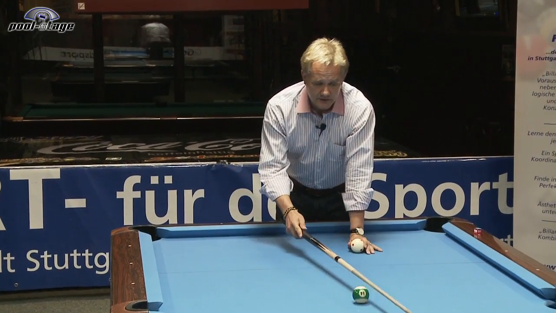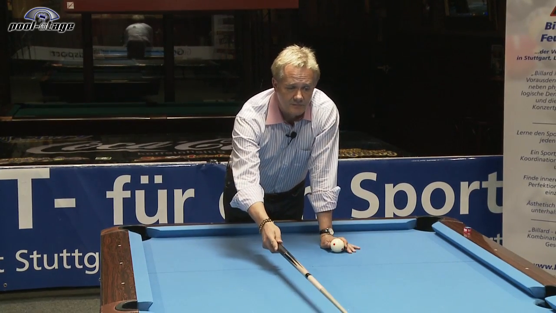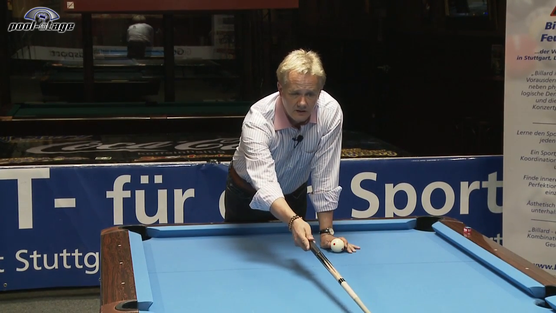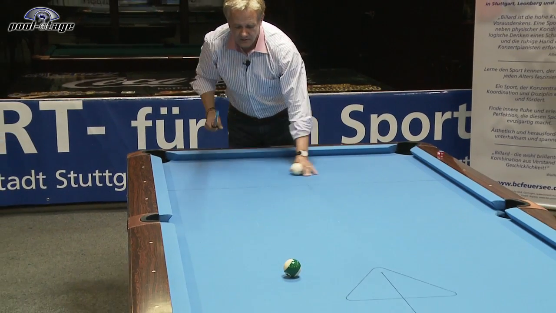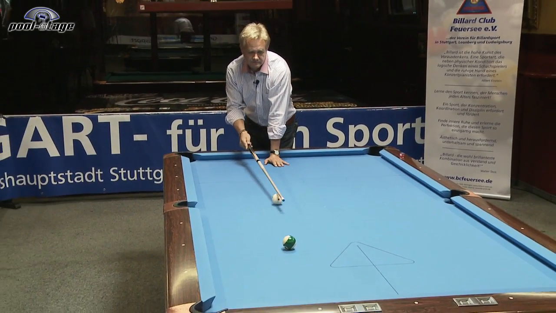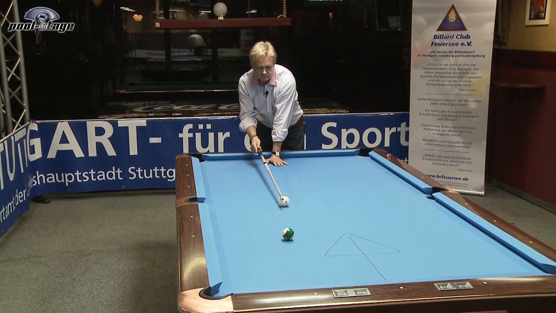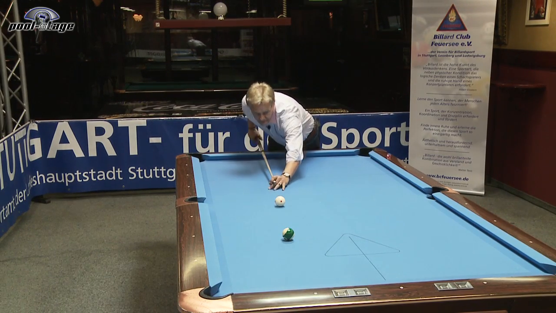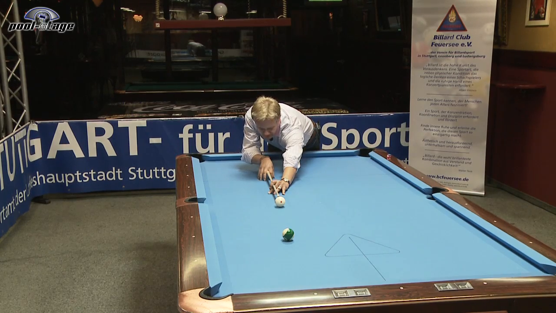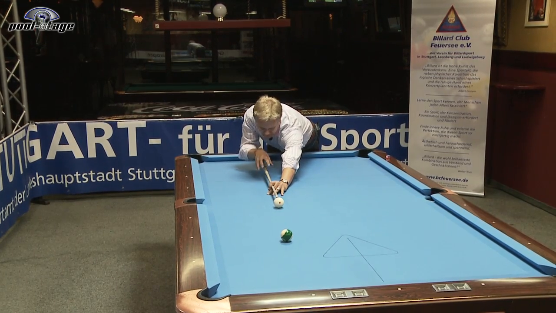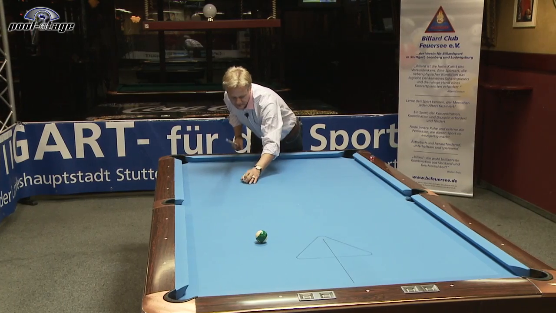But more interesting also would be, this ball is not always on the spot, right? How about if it's one diamond off and the cue ball is about here? Then you can bet on it, it's going to cross again over there, right? It's the same thing as if the cue ball would be here.